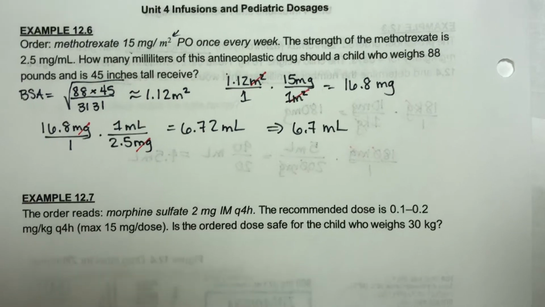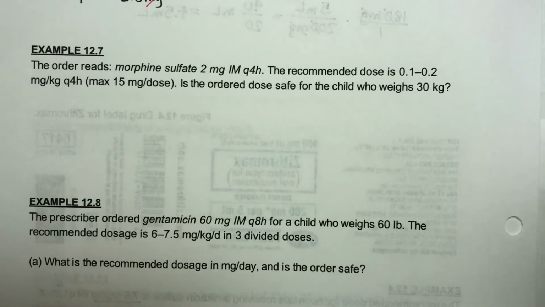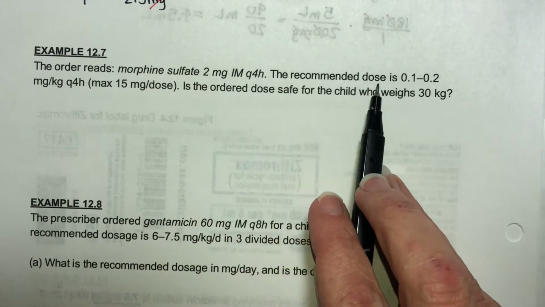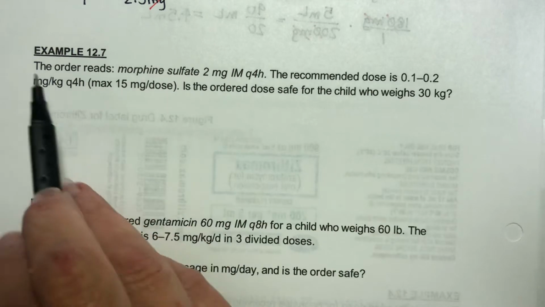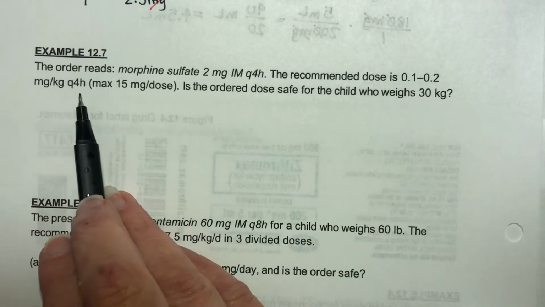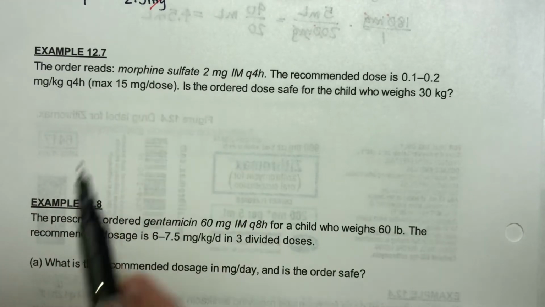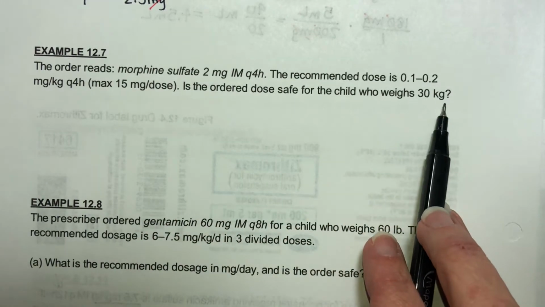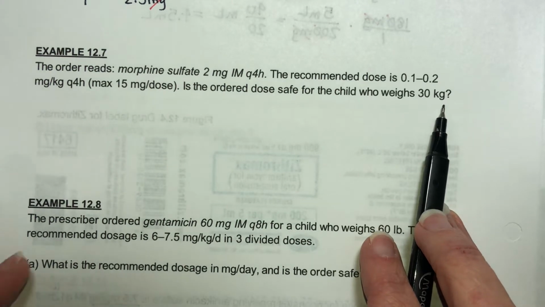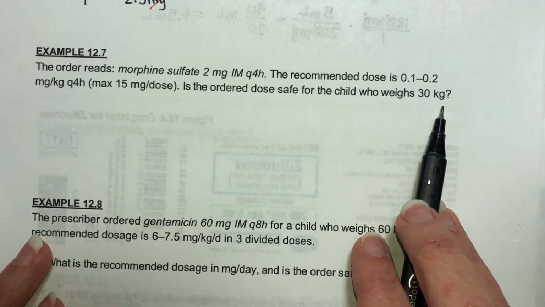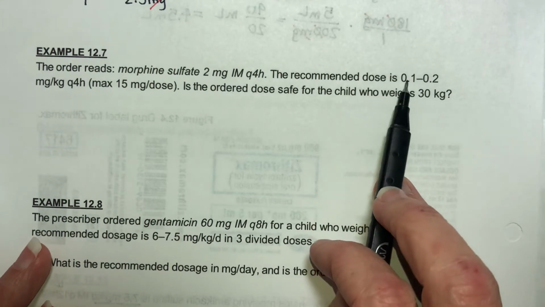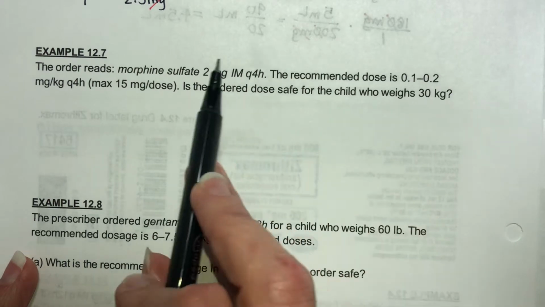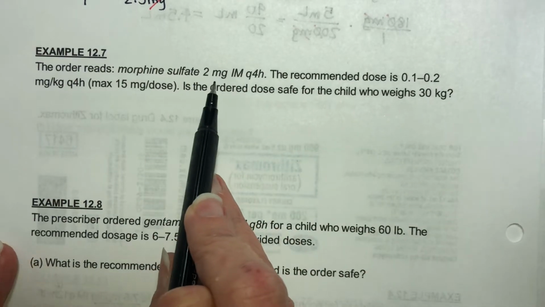Okay, number 7. The order reads 2 milligrams every 4 hours. The recommended dose is 0.1 to 0.2 milligrams per kilogram every 4 hours with a max of 15 milligrams per dose. Is the ordered dose safe for a child who weighs 30 kilograms? Okay, so what we need to do is figure out, again, the minimum safe dose and the maximum safe dose for a child who weighs 30, and then we will see if this fits in that range.